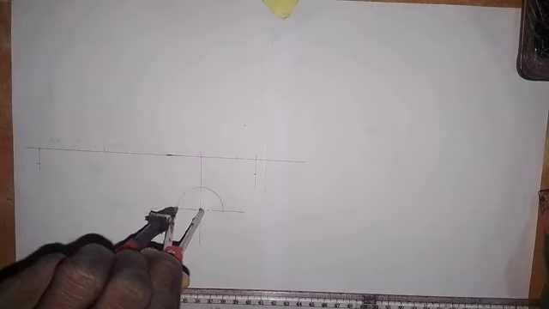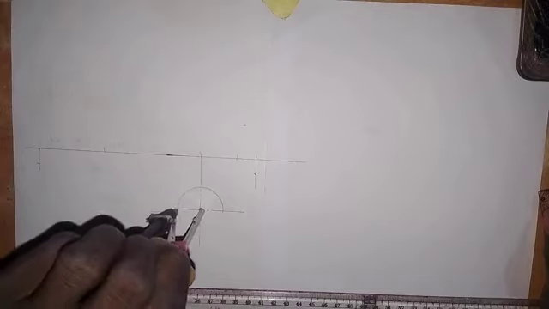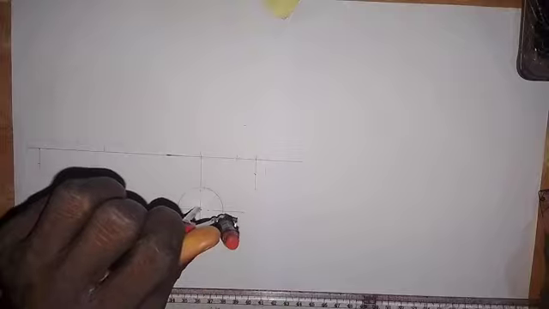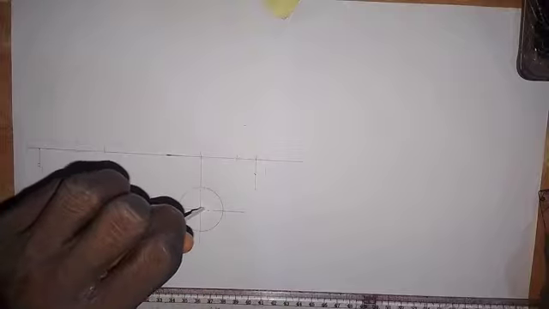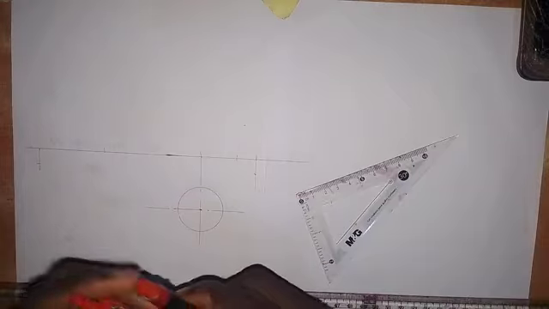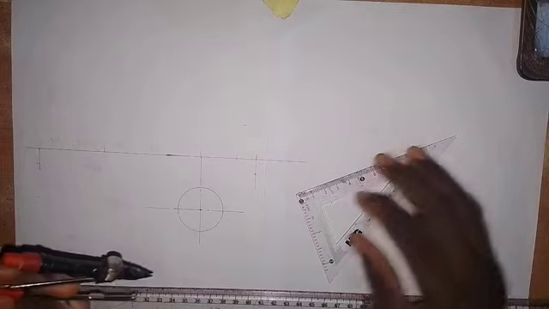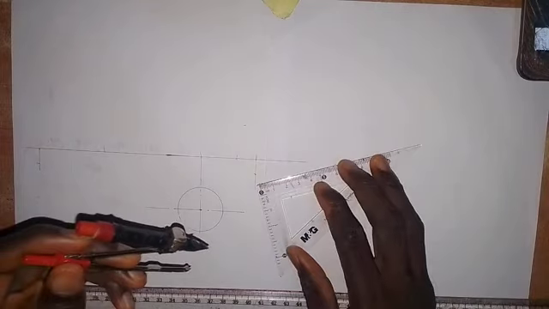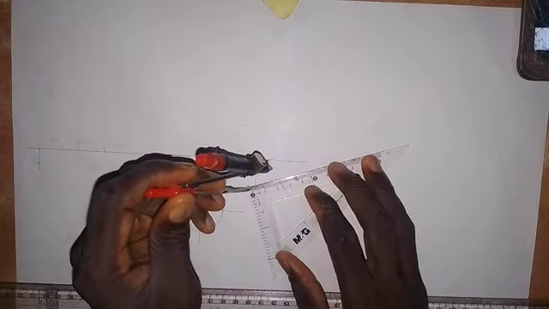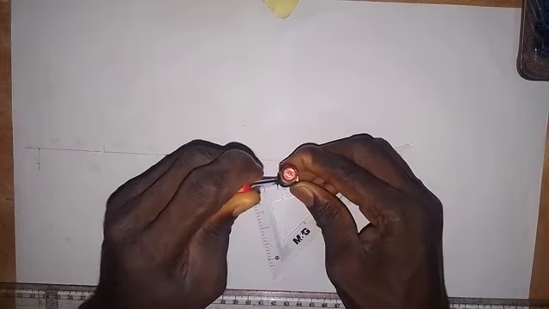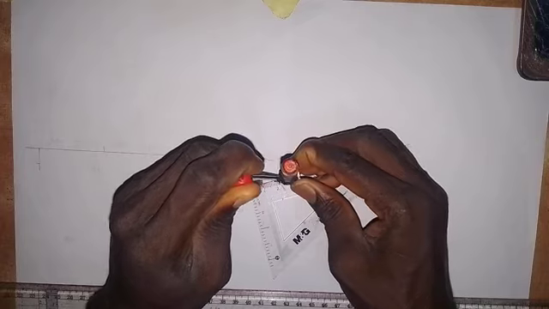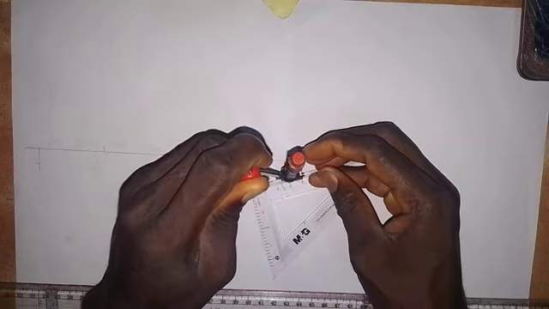So we draw the circle. All right, so we have the circle in place right now. So then for the arc, the radius of the arc is 28. So the radius is what we are given there. So we take 28 millimeters. So this is 28 millimeters here.